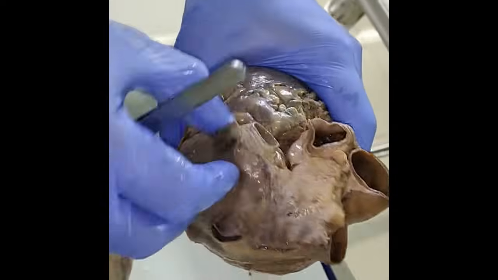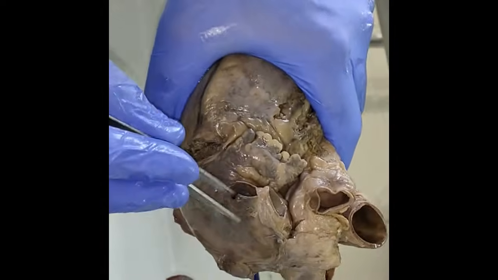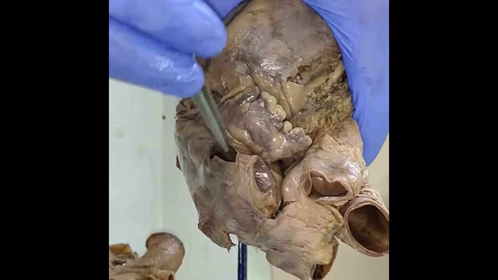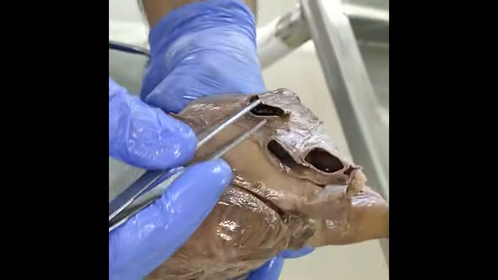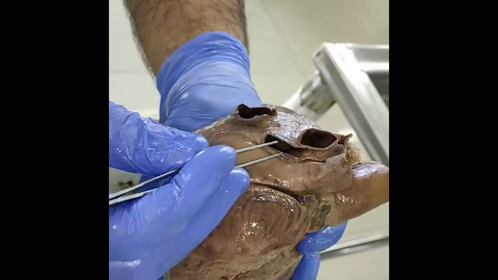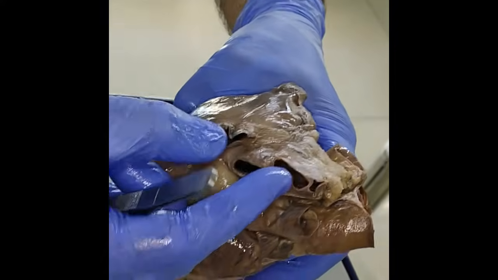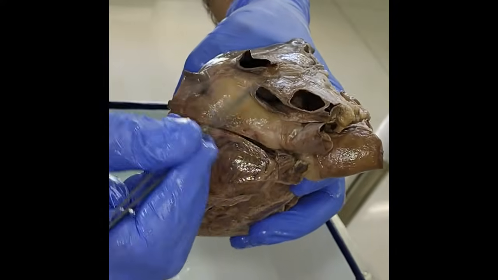What are those features? If you can see here, on the left side, there are two openings of the left pulmonary veins. Similarly, there are two openings of the pulmonary veins on the right side.